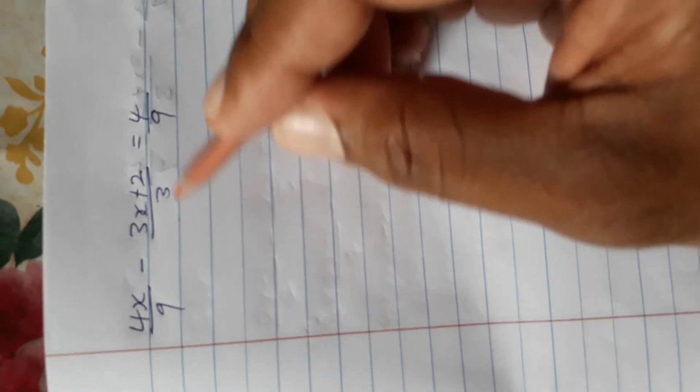Alright, let us look at another problem. I'll work this problem two ways. Good, so the first thing I'll do, I'll use the LCM and multiply each fraction. So we have 9 and 3.